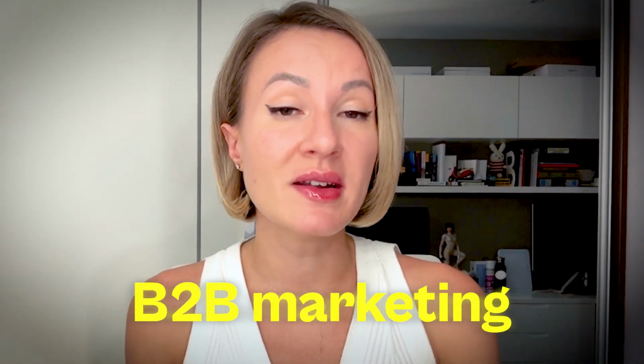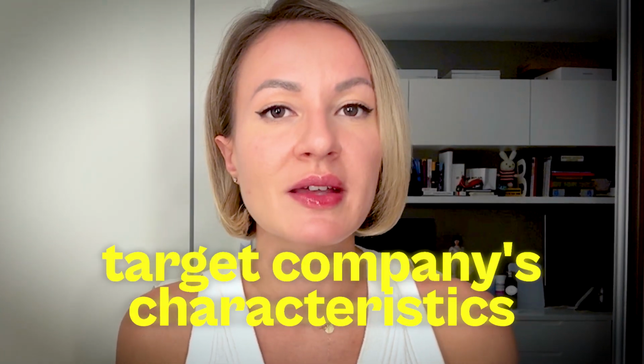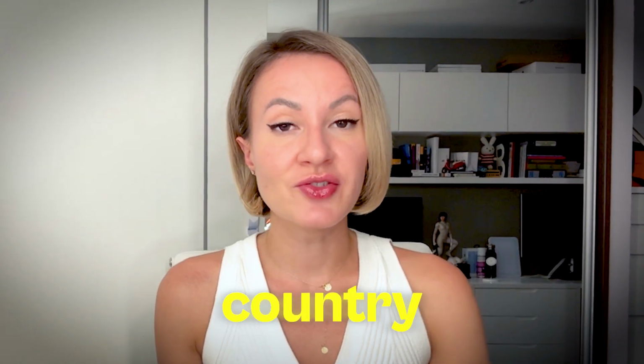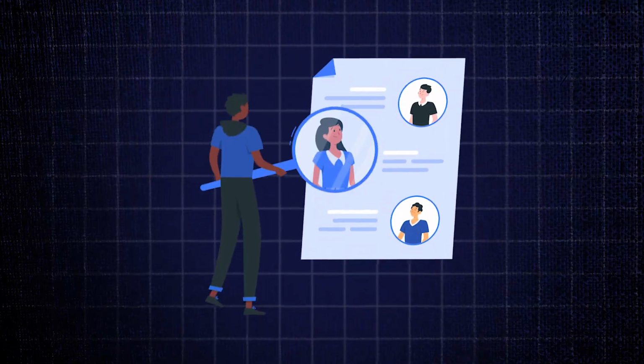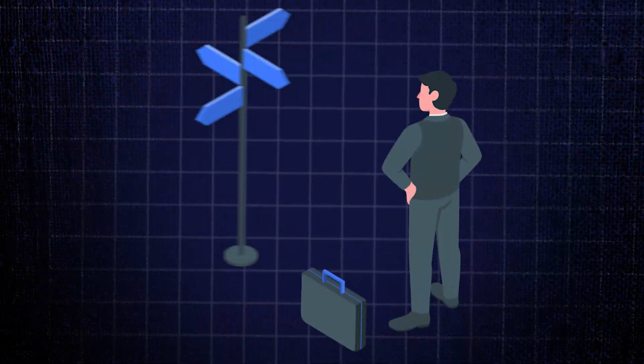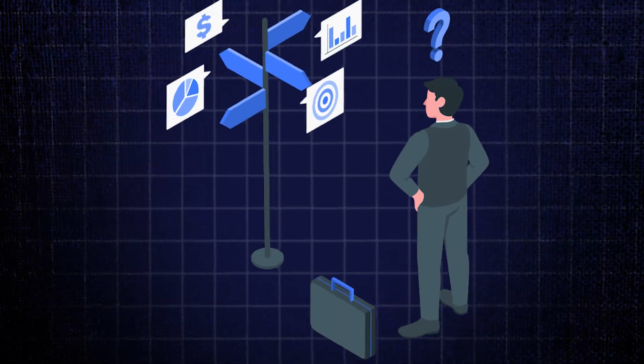In B2B marketing, the ICP, Ideal Customer Profile, refers to the target company's characteristics, such as size, niche, country, annual recurring revenue, ARR, and other relevant criteria. Identifying your ICP helps you understand which companies are the best fit for your offerings. Knowing your dream customer's company profile enables you to tailor your communications effectively, ensuring your messages resonate deeply.